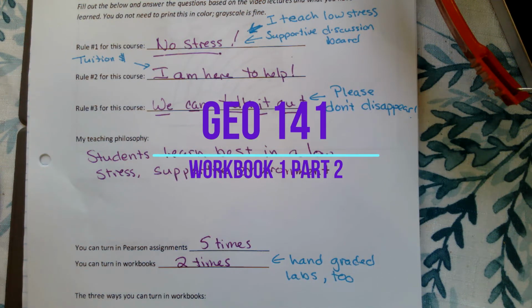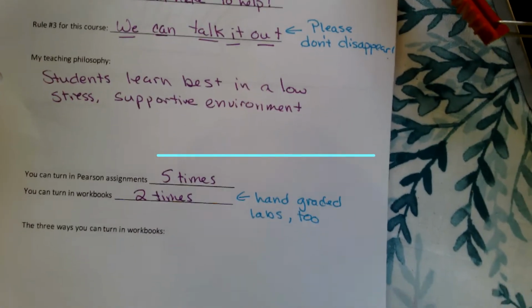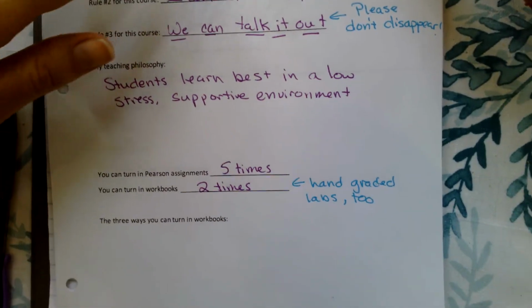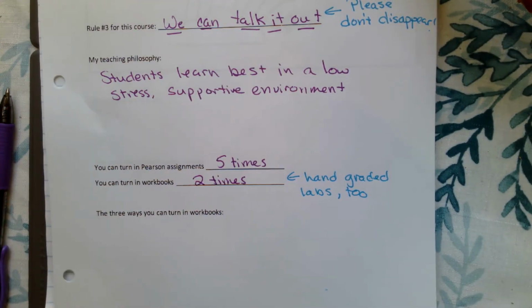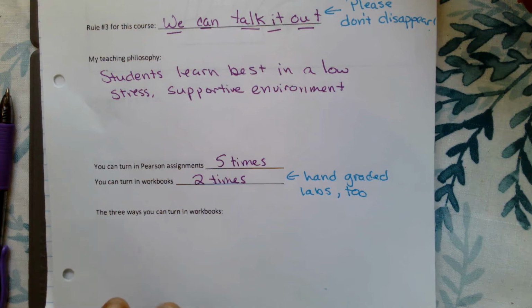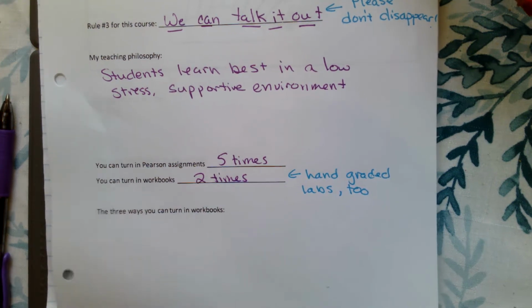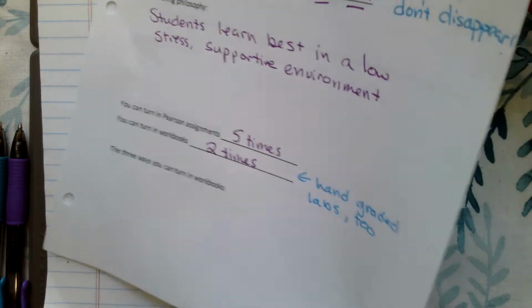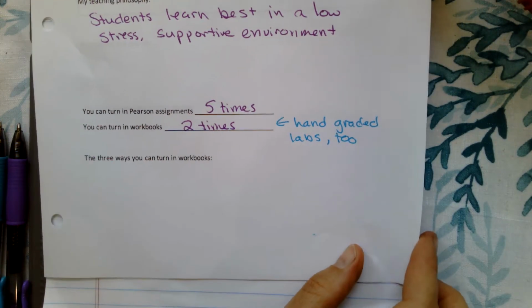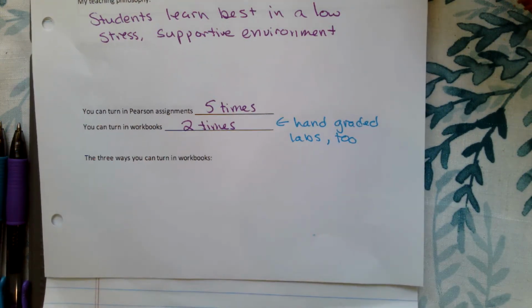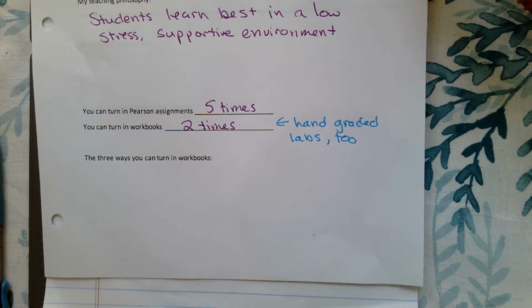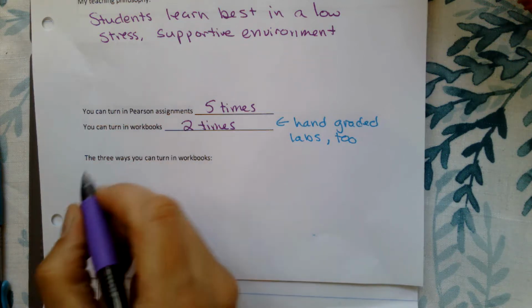So let's talk next a little bit about how we can turn in workbooks. Now you'll know this is broken into sections. If you'd rather I film it as one video, if you think one video is better, I use a video editor, so it would be easy enough for me to combine all the videos together into one long video. Let me know. Share your opinion.